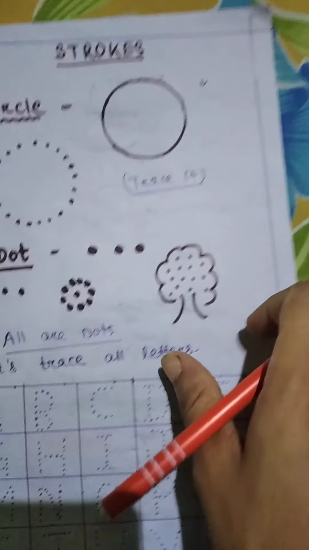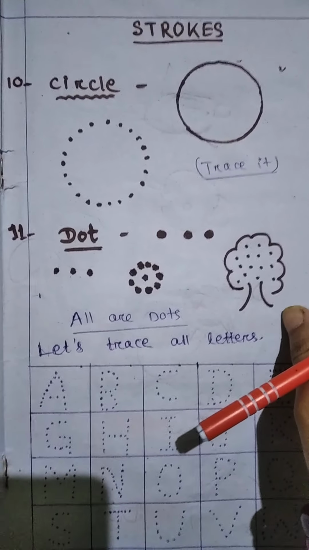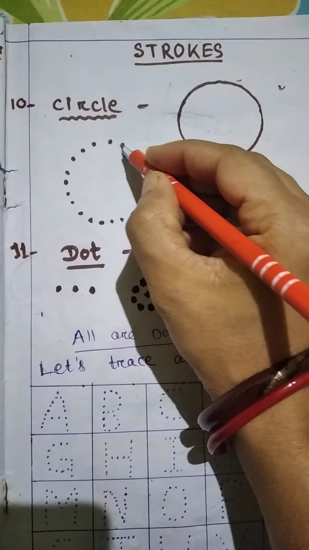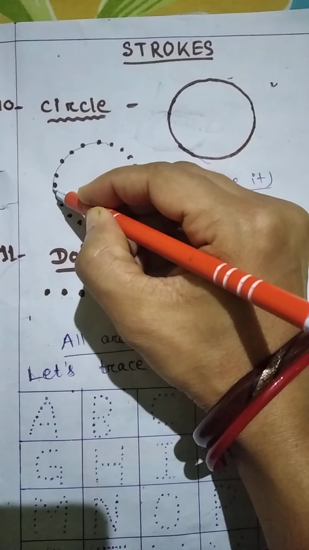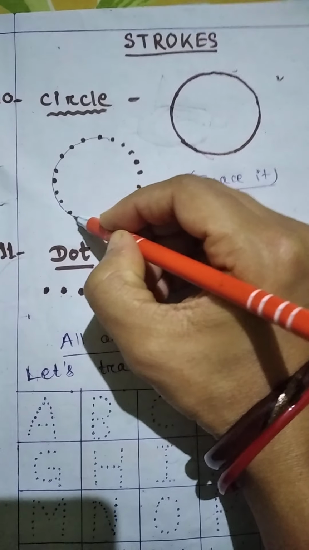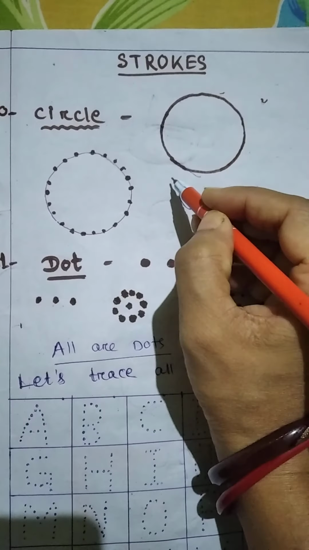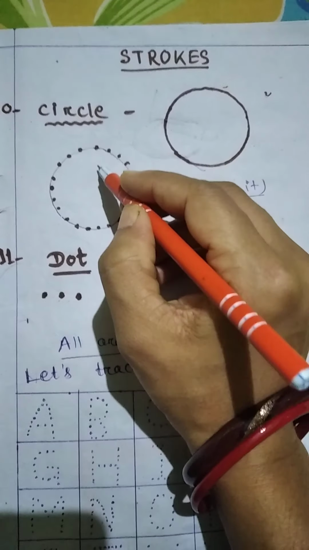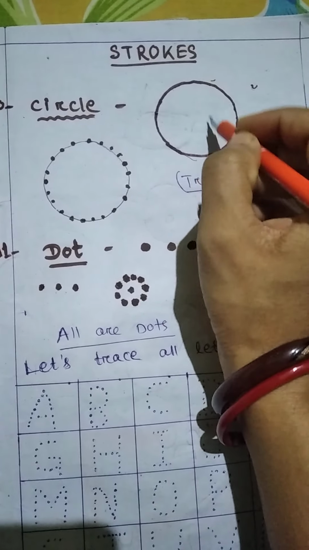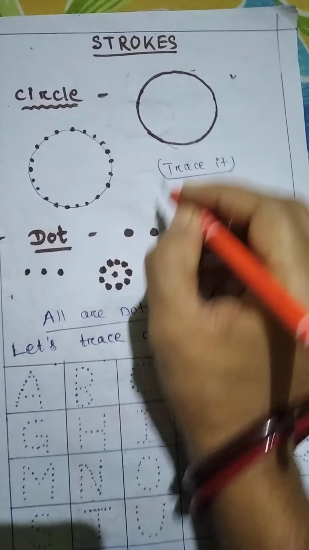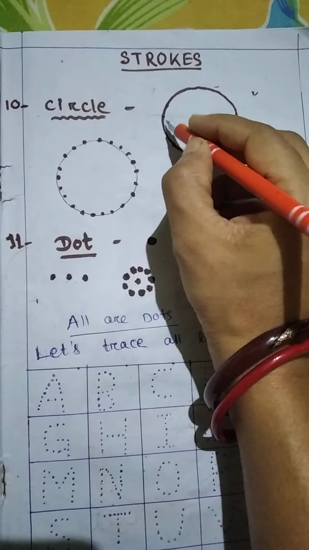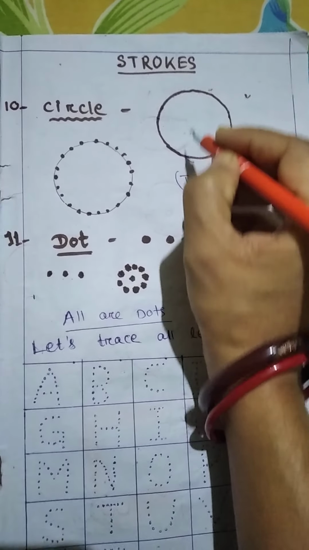Okay, then a circle. There are some dots. Now you can trace on it and join. When you join all the dots you can find a circle. Circle is a very good example of a ball. Okay, and the letter O is a very good example of circle.